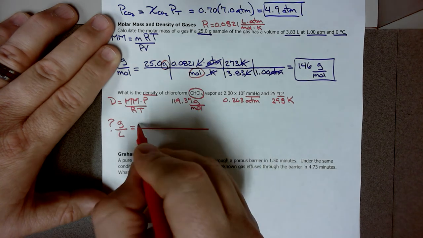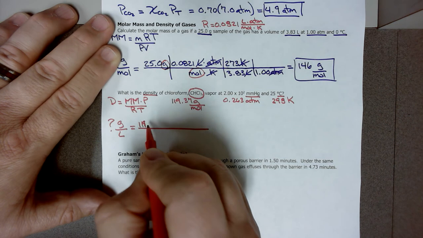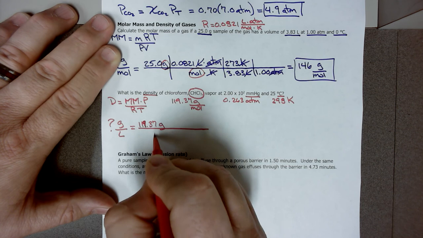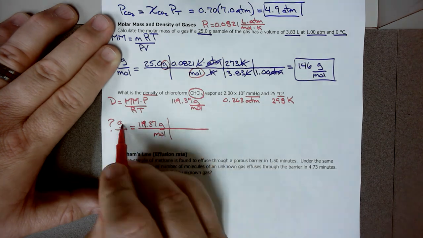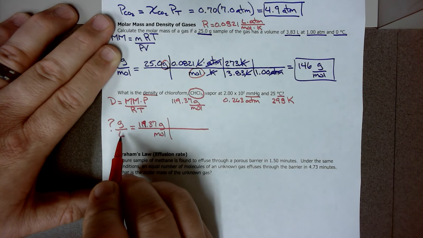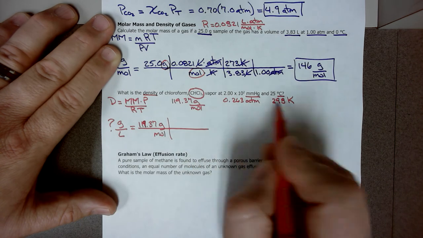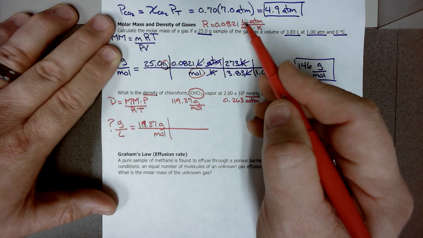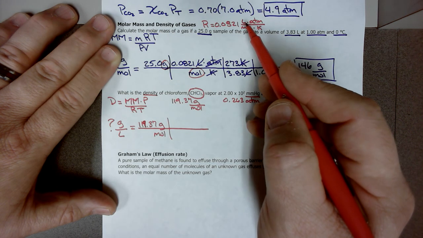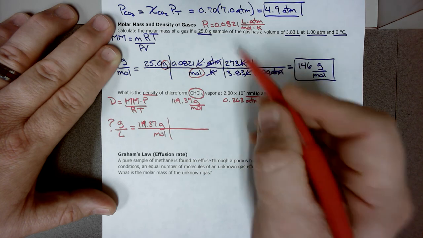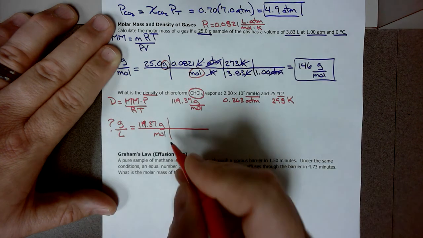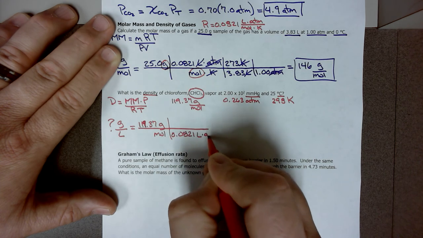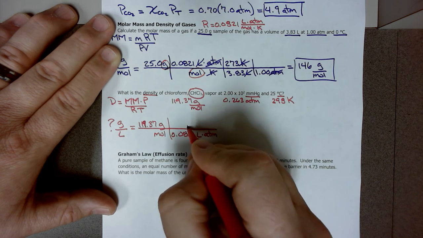So I'm going to put that in, 119.37 grams per mole. Okay, good. I've got grams on top. The next thing is I need liters. Well, I don't have liters in these three variables, but I do have liters in my R. Liters right there. So I'm going to start. And by the way, remember, here liters are on top, but I need them on bottom. So I'm going to put it on bottom, 0.0821 liter atmospheres per mole Kelvin.